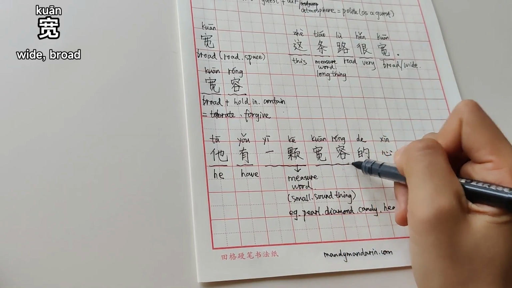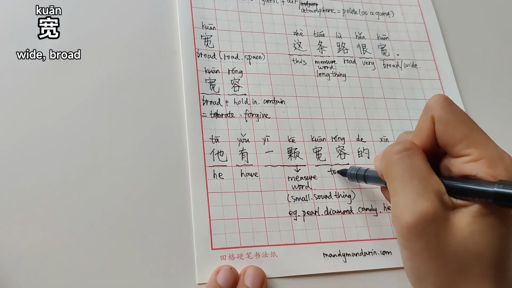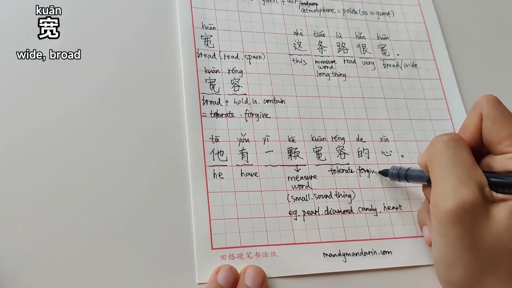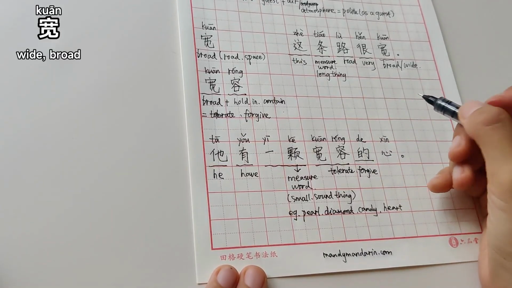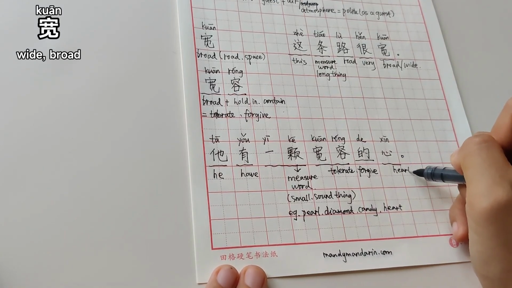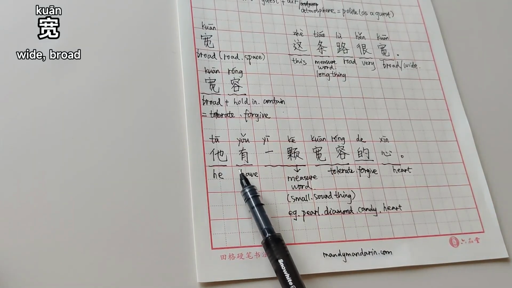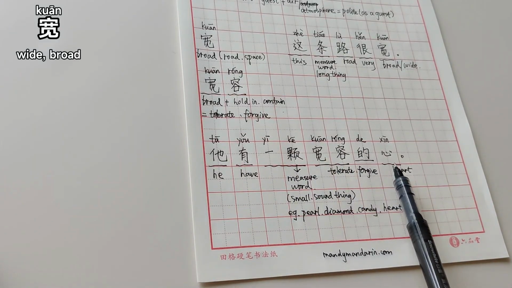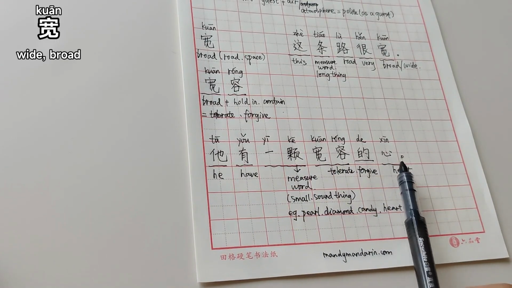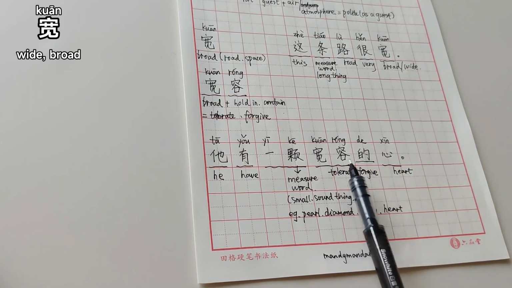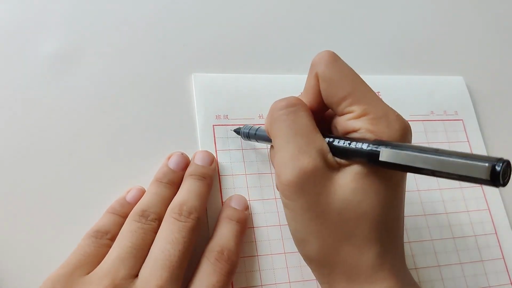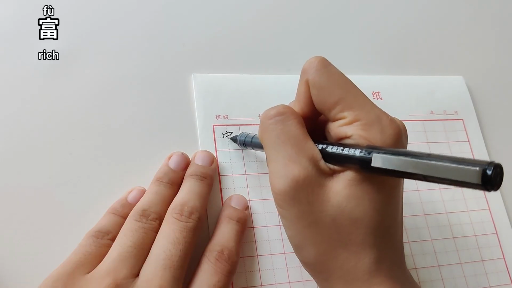And here's the keyword 宽容, tolerate, or forgive. 的 is the adjective marker as we mentioned before. 心 is the heart. So together, 他有一颗宽容的心. He has a forgiving heart. So that would mean he has a heart of forgiveness. Let's continue. The next example.